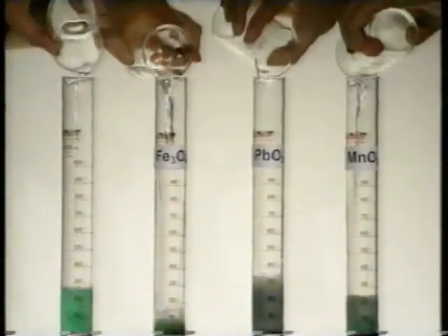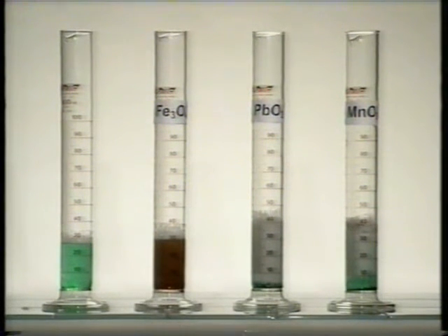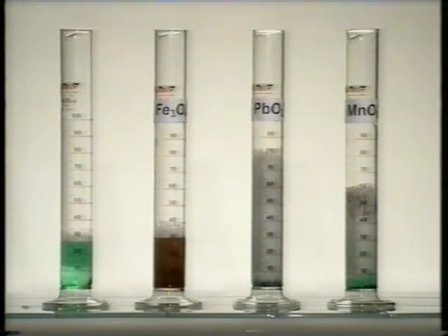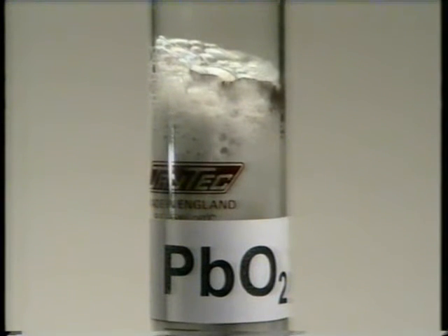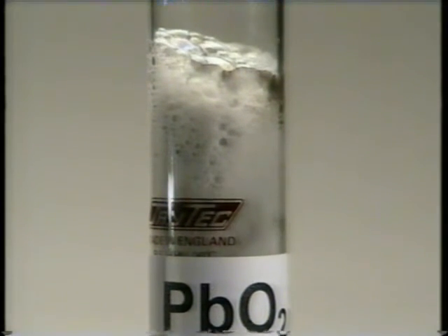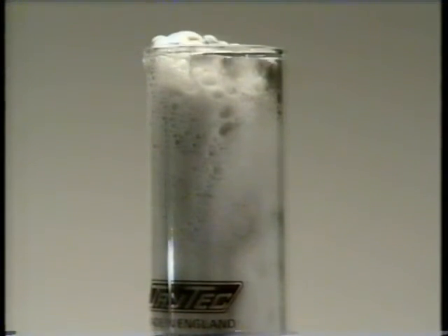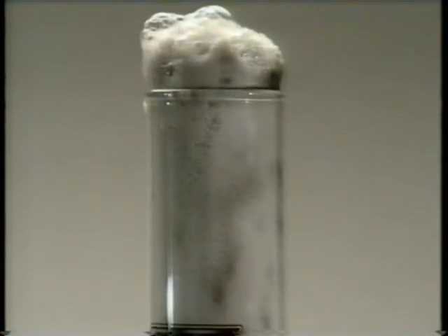Finally, in goes the hydrogen peroxide. As oxygen is evolved, the washing up liquid forms a foam which rises up each cylinder. The rate at which the foam is produced is a measure of how effective the catalyst is. Lead oxide is much better than the rest. Specific catalysts are used to speed up specific reactions.